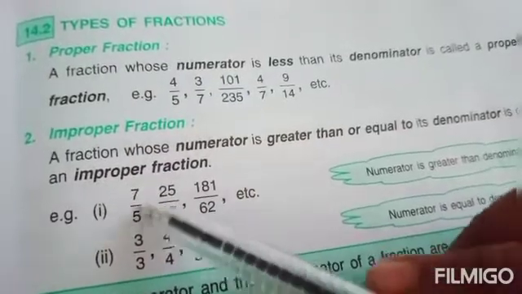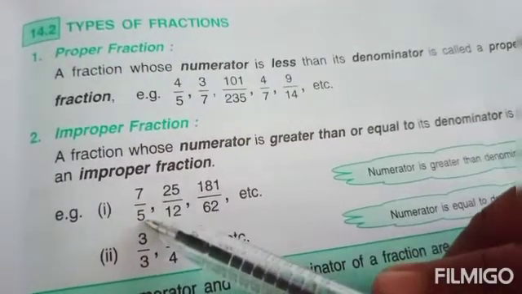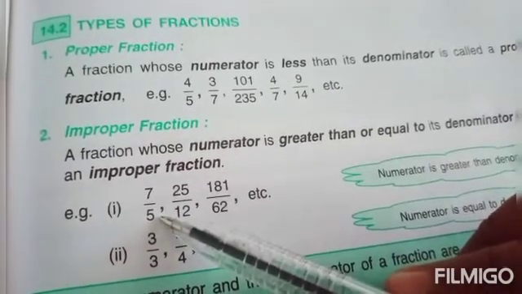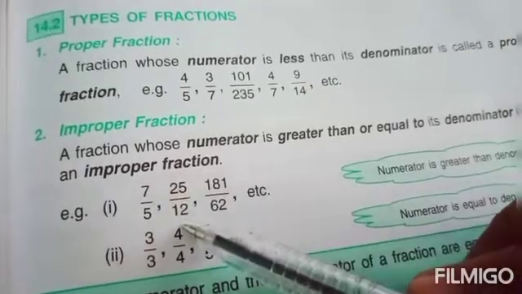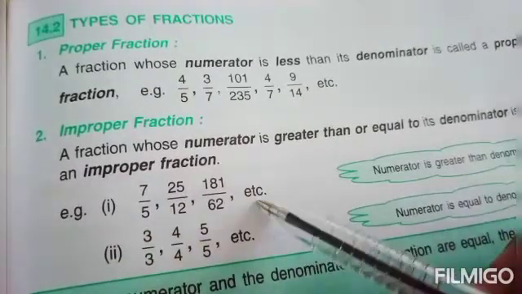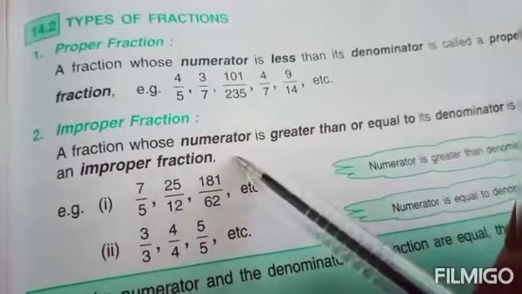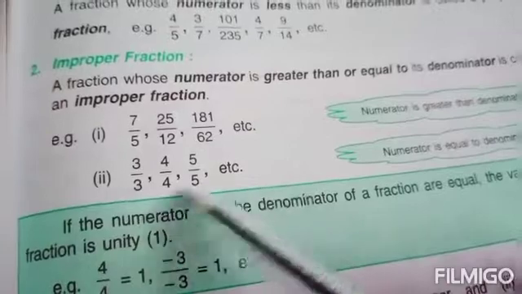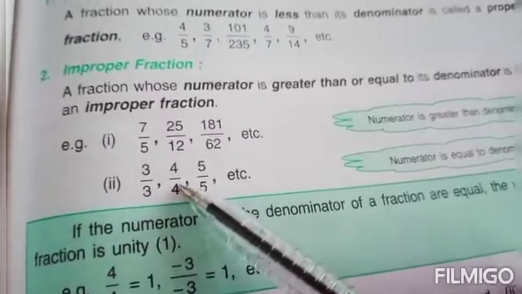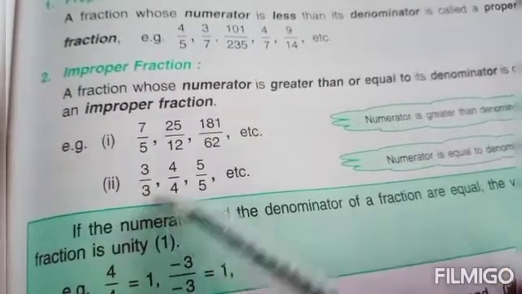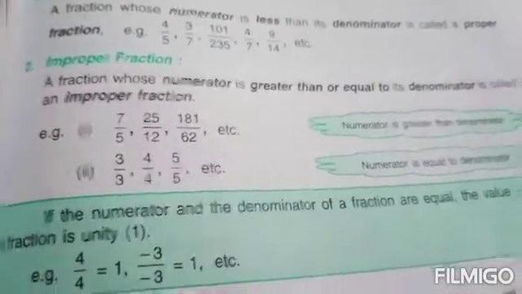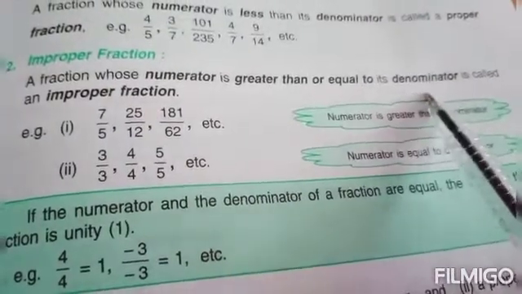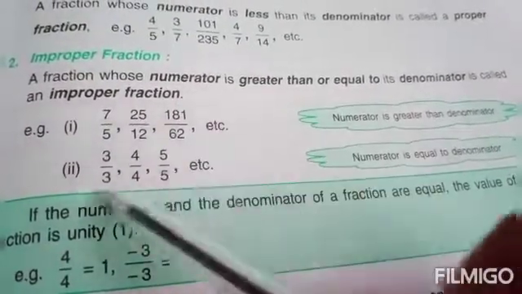Example, you can take 7 by 5. Numerator is 7 and denominator is 5. Numerator is greater than denominator here. Okay, 25 by 12, 181 by 62, etc. are improper fractions. Now 3 by 3, 4 by 4, 5 by 5. These are all improper fractions as their numerator and denominator are equal. So if numerator is greater than or equal to denominator, then we can say that it is an improper fraction.